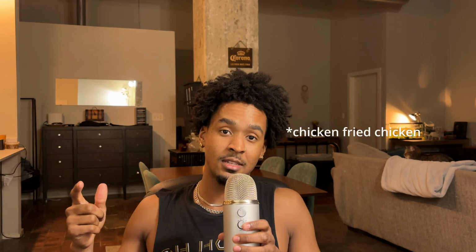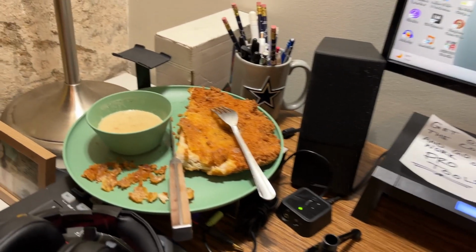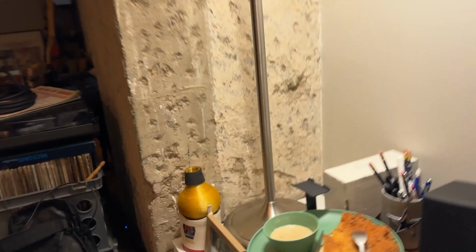Oh, also, two things. Speaking of cooking, I did make some chicken fried steak today that looked immaculate. Hold on, let me see if I can show you guys. Oh my, it was so good. I literally ate half of it and I was stuffed.